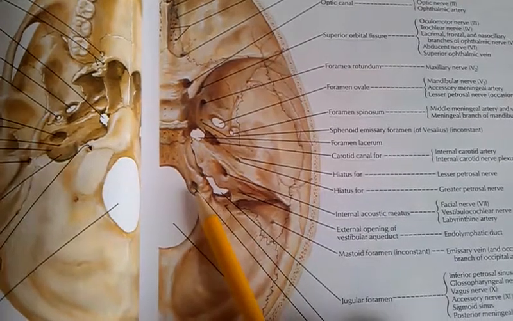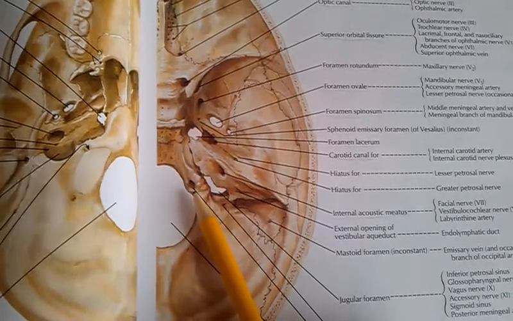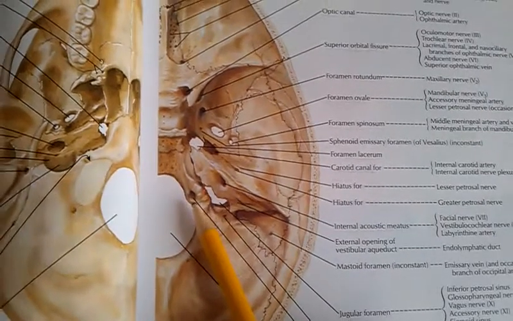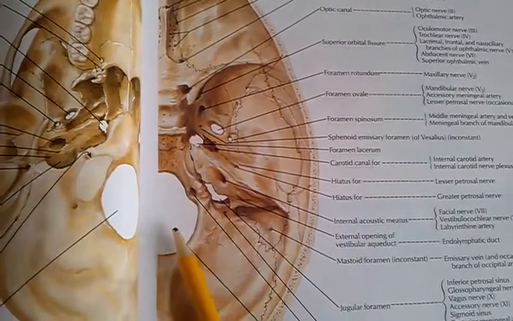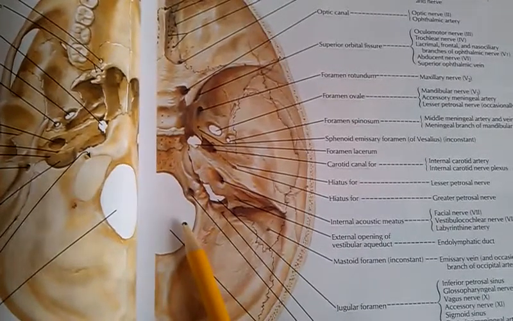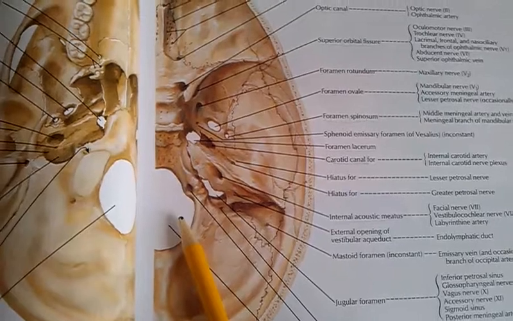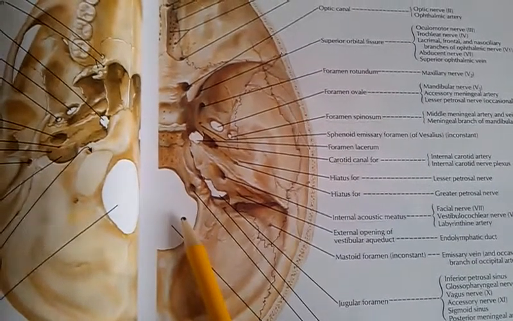Then we have a hypoglossal canal, which contains the hypoglossal nerve, or the 12th cranial nerve. Lastly, we have foramen magnum, which contains the medulla oblongata, vertebral arteries, spinal roots of accessory nerves.